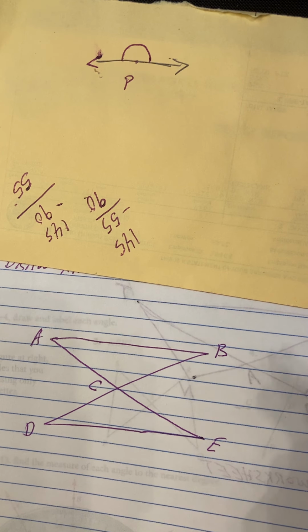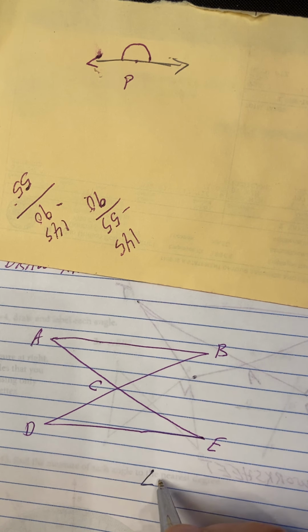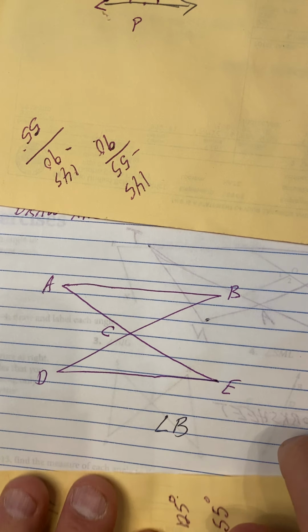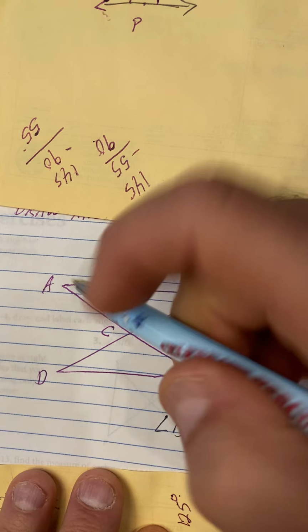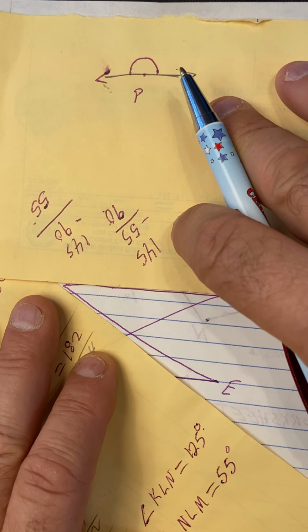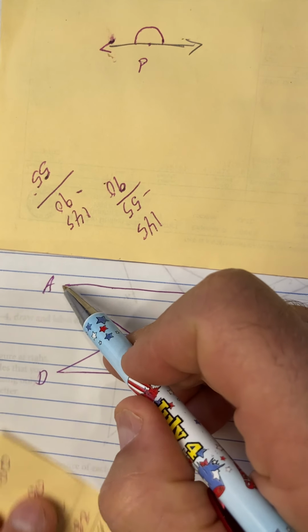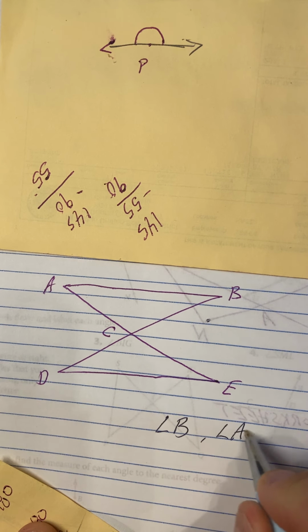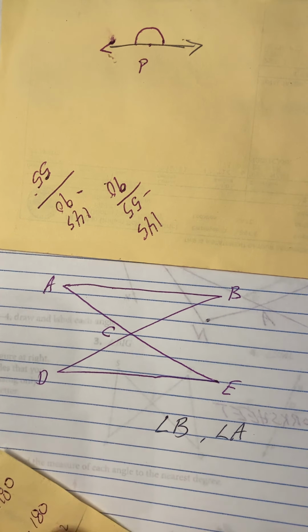Yeah, angle B. You can say angle B would work. Sure. What about that angle? If I said angle A, would you know that I'm talking about that angle right there? Yep, there's only one vertex right there. So angle A, you can name that using just one letter.